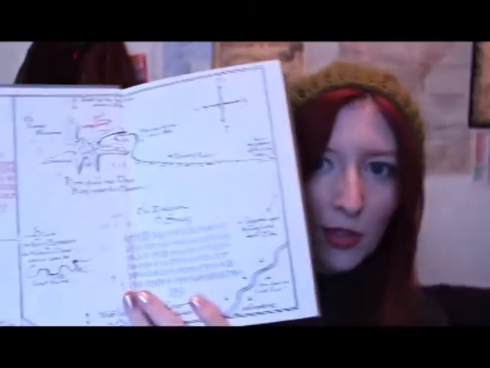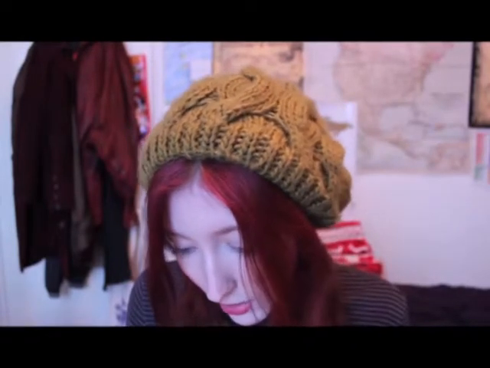It has, you know, the map here and loads of drawings. There's one of Smaug. Let me look at that. Loads of his drawings, and yeah, it's just a gorgeous edition that I got earlier this year.